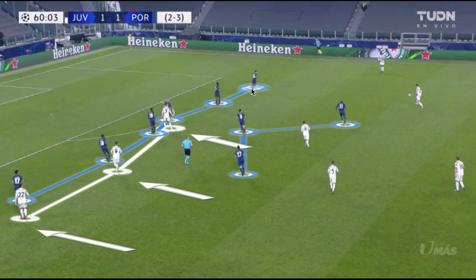And when they went a man down, they almost played with one line of defense and three players in front of them. So almost a 6-3 situation when playing with 10 men, not having a clear outlet, but maintaining this numerical advantage in their last line of defense, maintaining compactness and the numerical superiority when defending in the box.